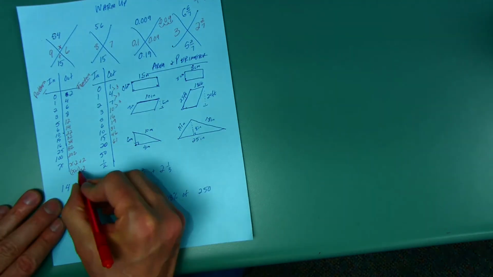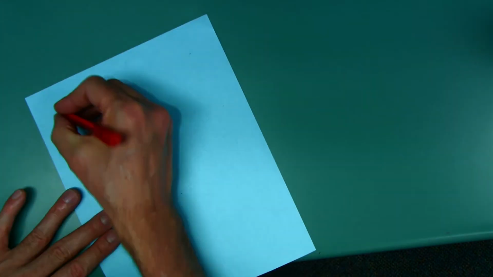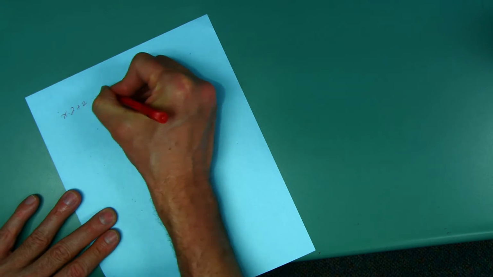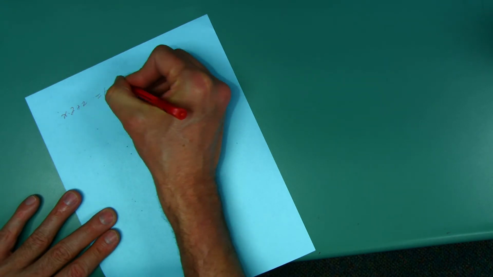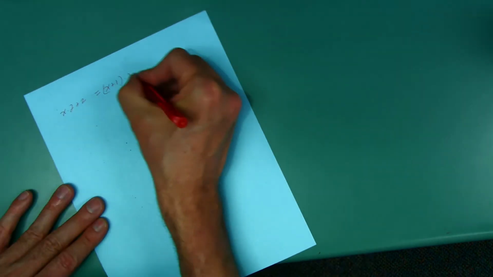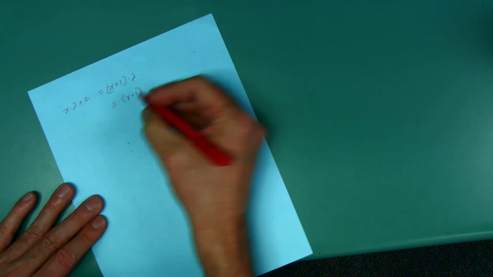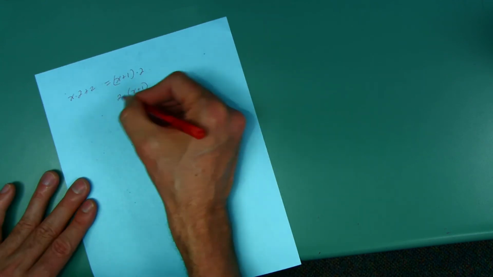Why? Well, check this out. X times 2 plus 2 actually equals x plus 1 times 2. What is this? This is the same as 2 times x plus 1, and this is the distributive property.